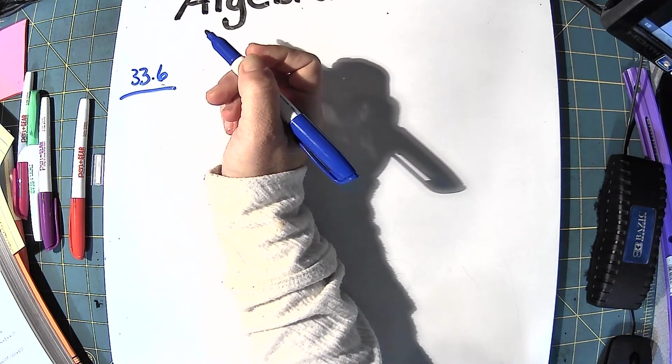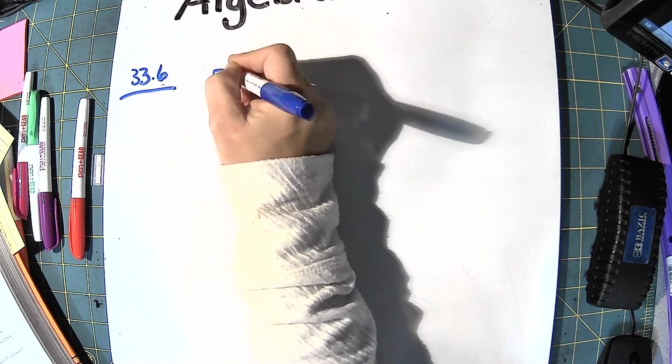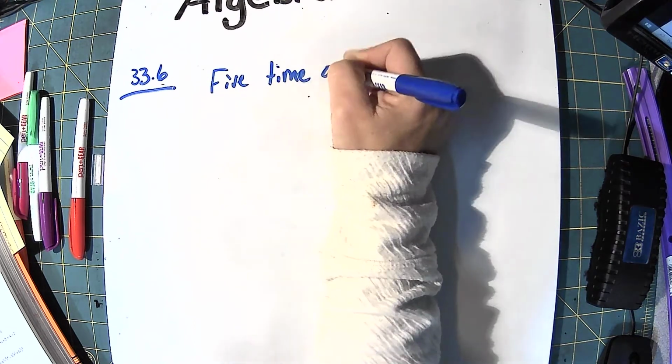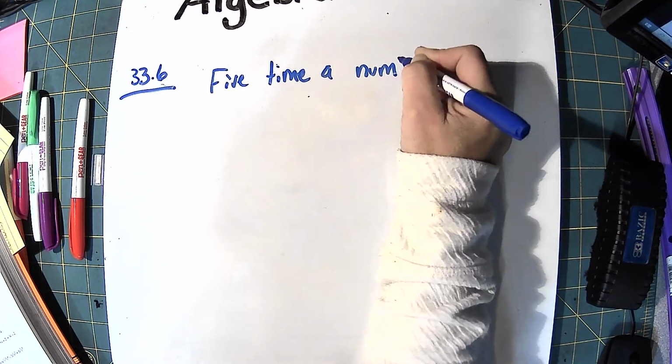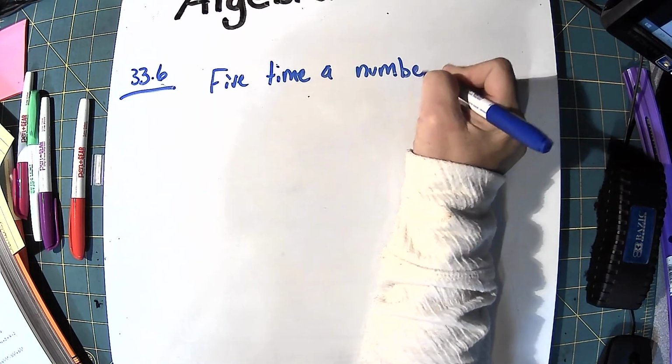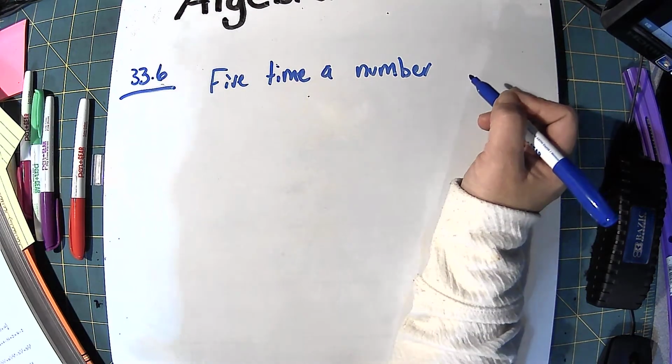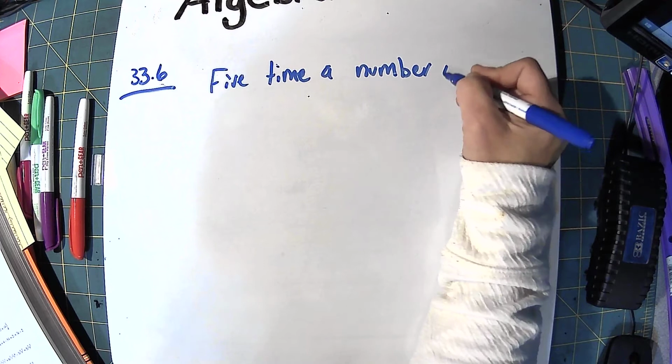5 times the number is 21 less. So 5 times a number. And when you're doing these problems, you do not have to write out the words. You can just write the equation. I'm just writing the words so that I can make sure that you guys understand it.